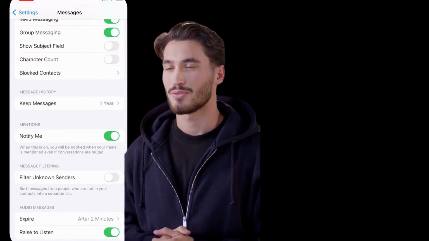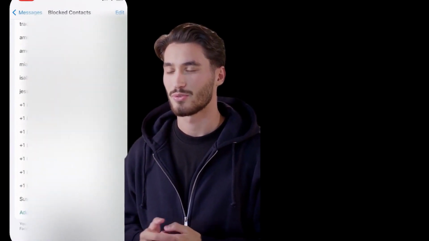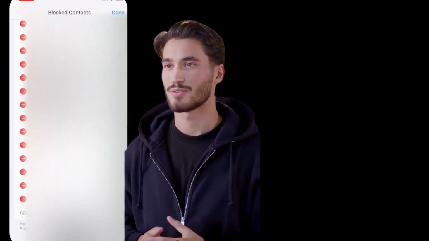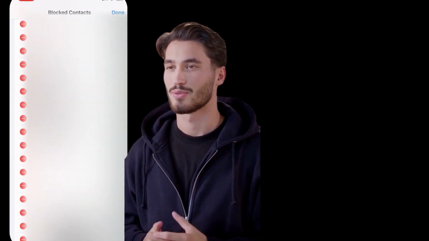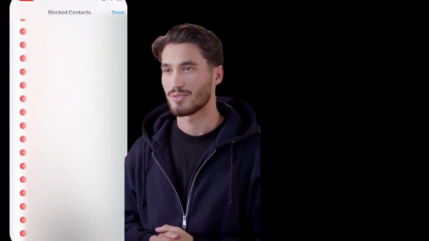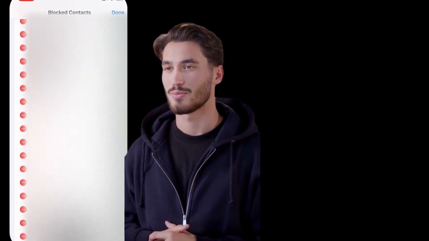Now, the very last thing to do here is to go into blocked contacts. So tap on blocked contacts and you'll see that I have a lot of blocked contacts. But what you might want to do is go through this list, tap edit at the top right, and remove any blocked contacts who you think might potentially send you verification codes. That's because very often verification codes don't come from regular phone numbers. They come from shorter numbers.